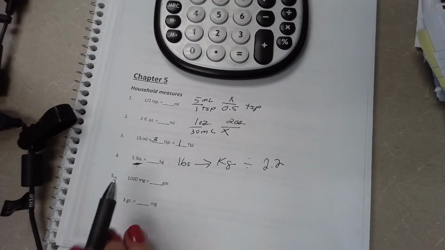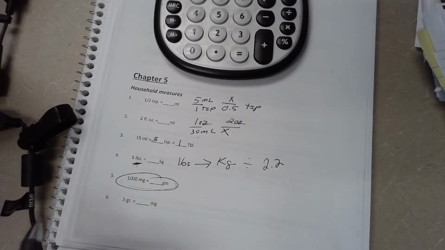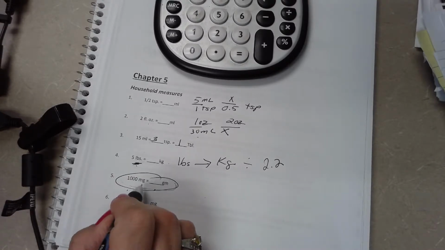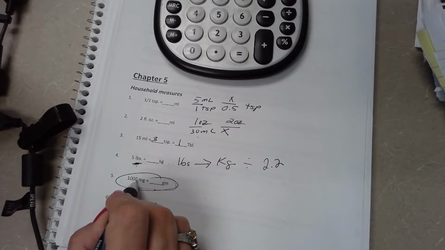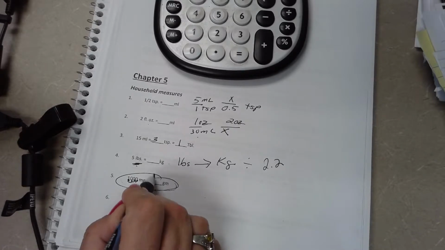This one kind of snuck in here. It's a metric problem, but it's here, so let's do it anyway. 100 milligrams, how many grams? Well, remember, if we've got milligrams and we're going to grams, we move 1, 2, 3. So 100 milligrams is 0.1 gram.